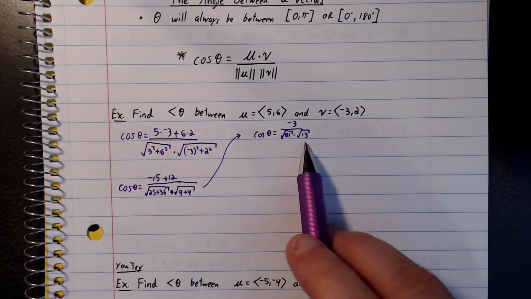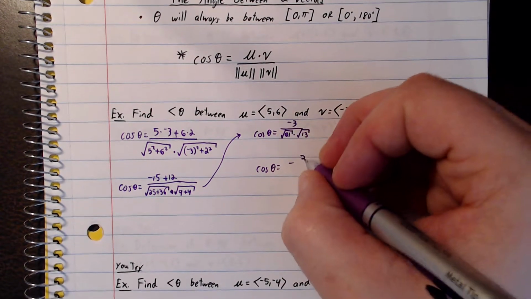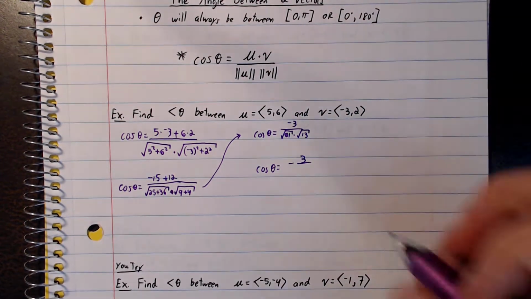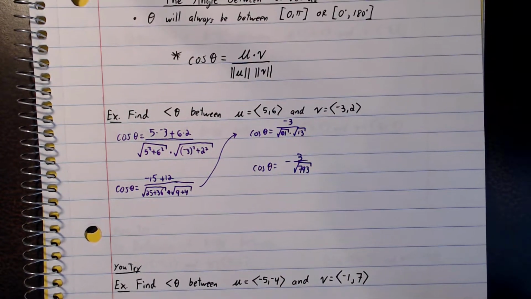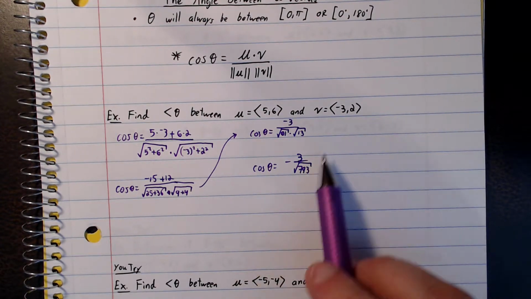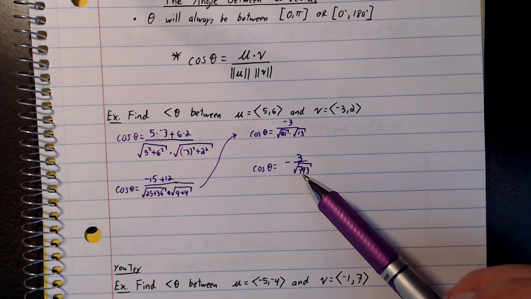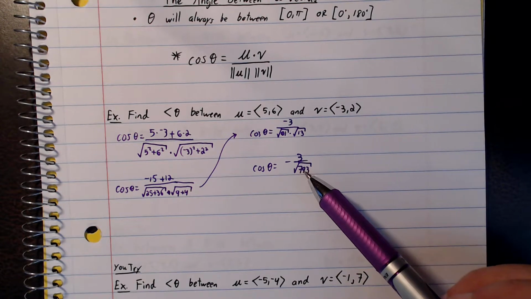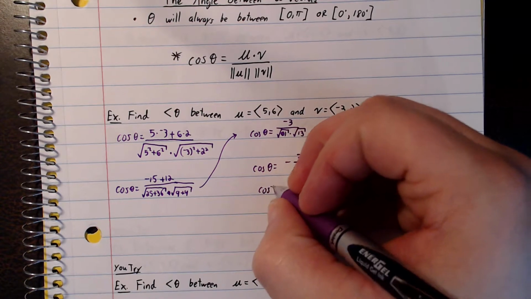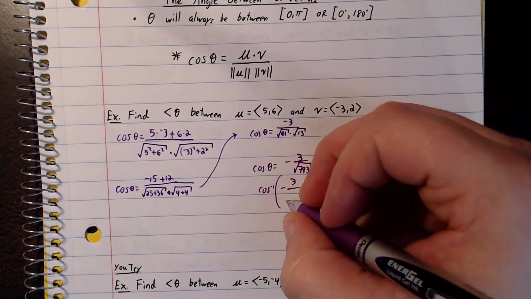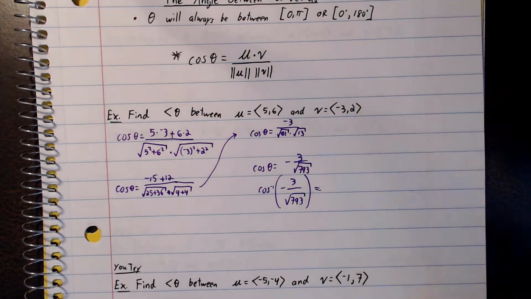And let's see, we're multiplying two radicals, so I can just multiply what's inside. So 61 times 13. If I multiply those, we get square root of 793. So this is what we came up to as a fraction. I'm not going to worry about rationalizing the bottom, because I can type this into a calculator and it will still handle it. So I'm going to do cosine inverse of negative 3 over square root of 793. That's what we're going to type into our calculator.